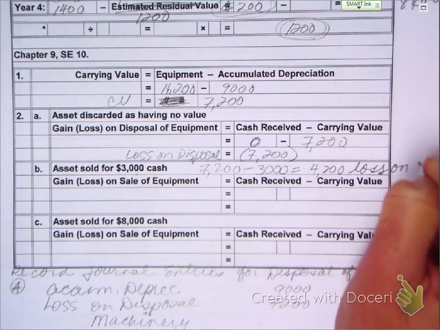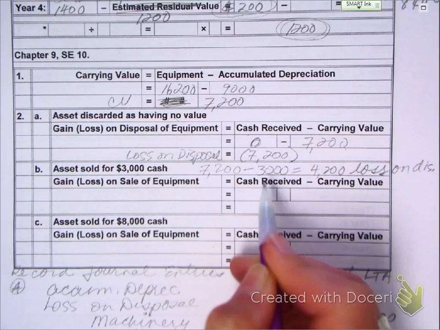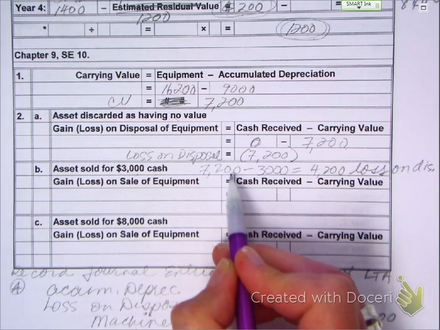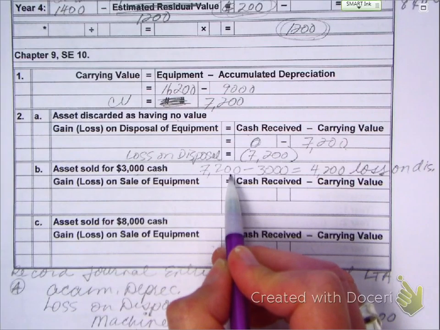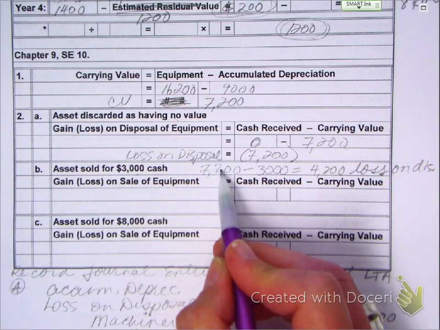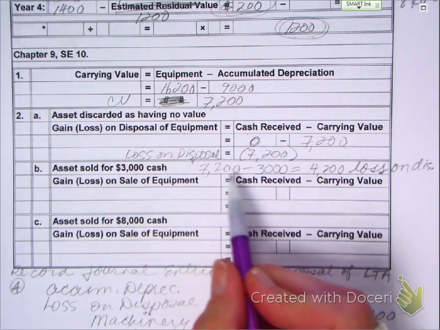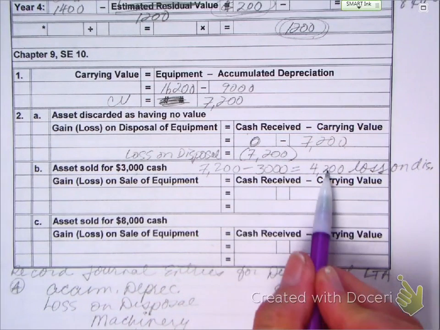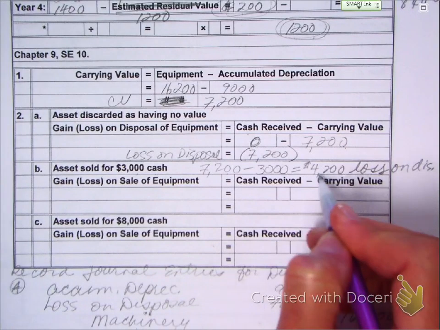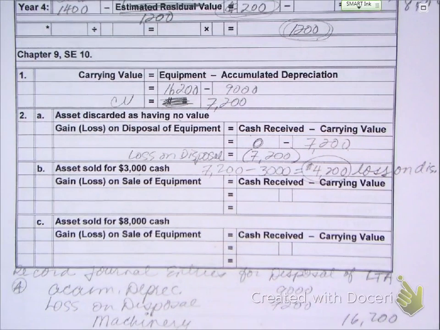on the disposal, because we've only received $3,000 for it, and our carrying value is $7,200. So we really didn't receive enough. We didn't even make what we had the asset valued at. So we lost, it is a loss of $4,200.